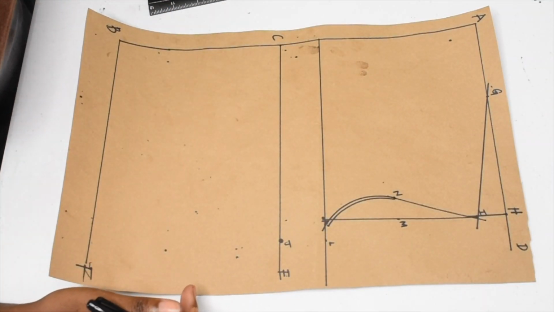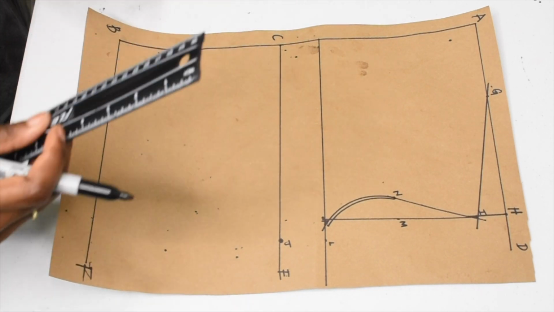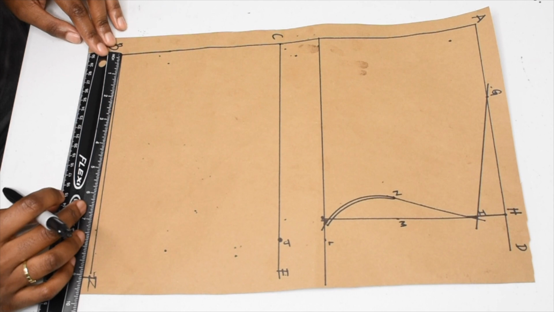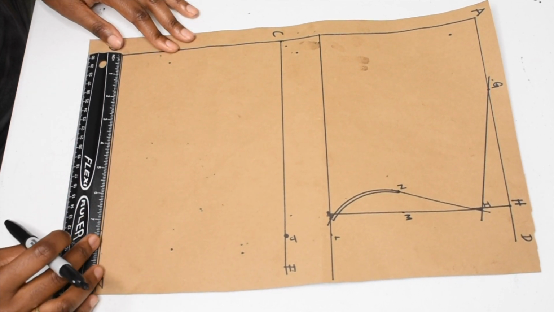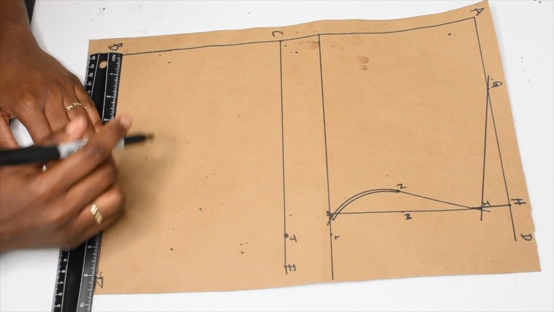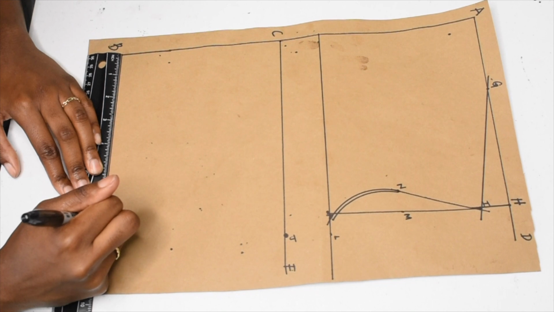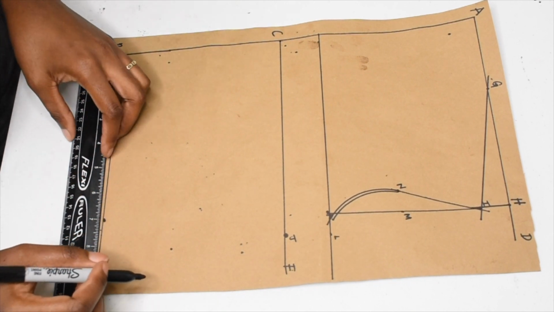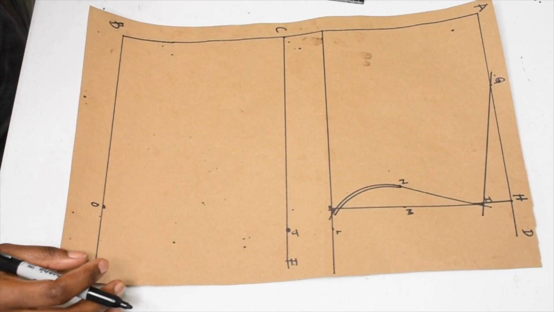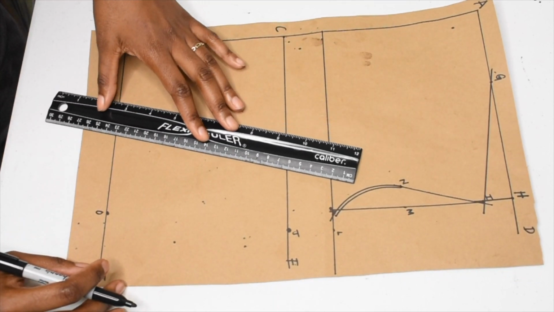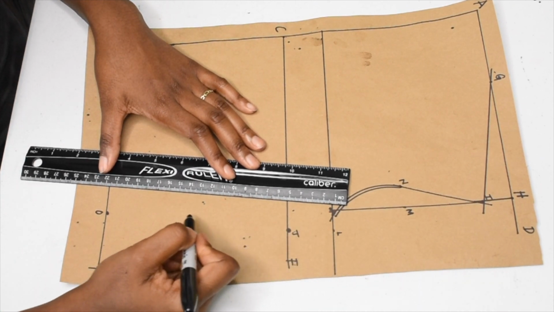Perfect. So now what we're going to do is find our waist length. We have the client's waist is 28 inches, so that divided by 4 is 7. So we are going to label this O. So what we're going to do is connect L, J, and O.